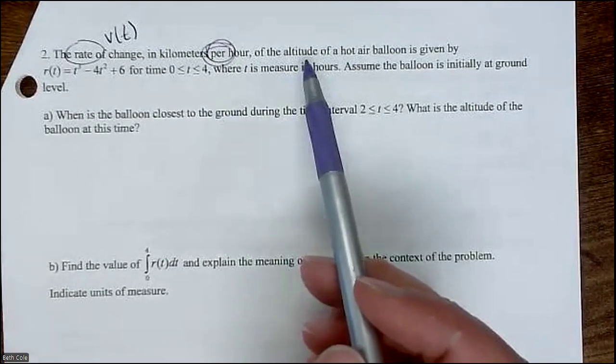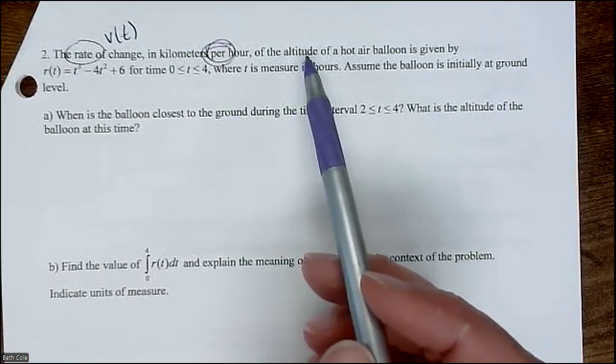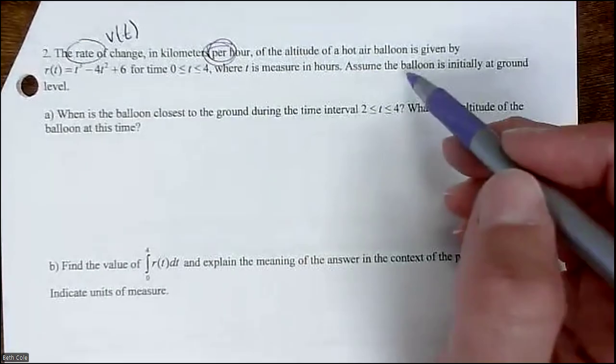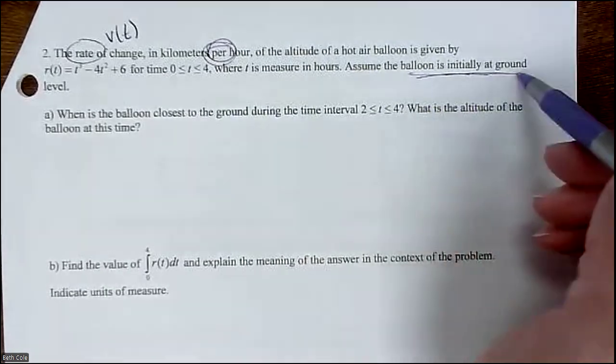This is your hot air balloon. We did this same exact problem earlier in the year. We're revisiting it from the other side of the aisle from this integration standpoint. So your hot air balloon is initially where?